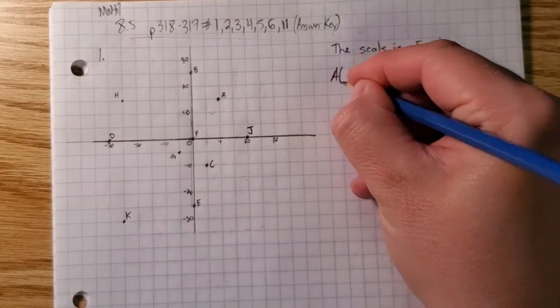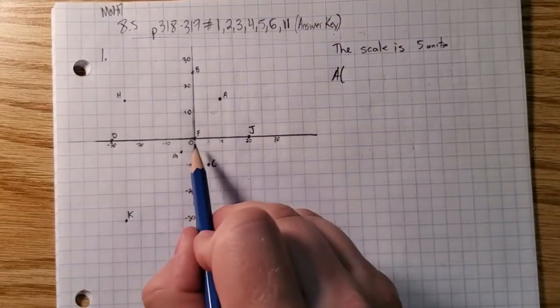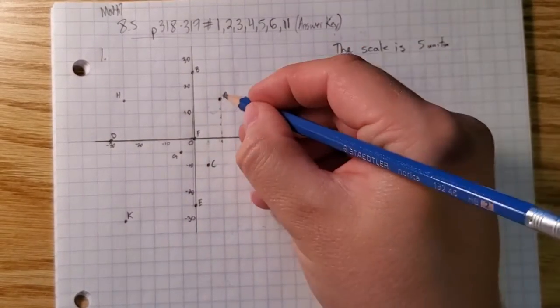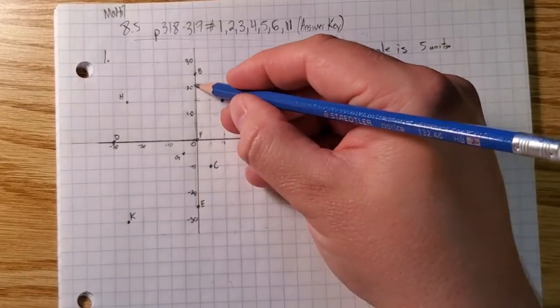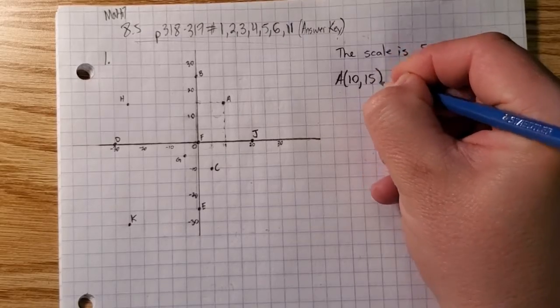So A, looking here, the first coordinate is the right, left, right? And it goes right to 10, and then up to 15, right? Halfway between 10 and 20 is 15. So the right was 10 and 15.